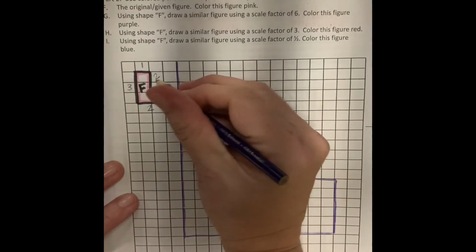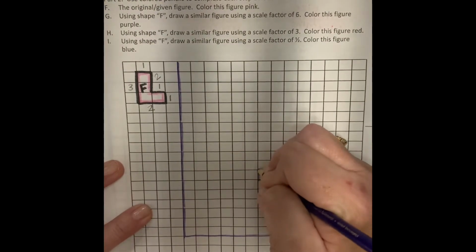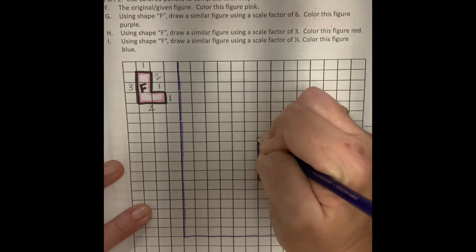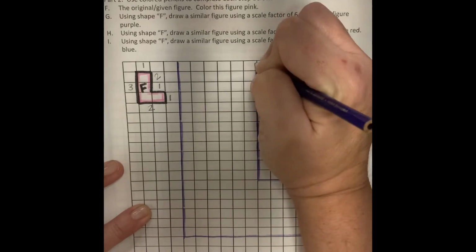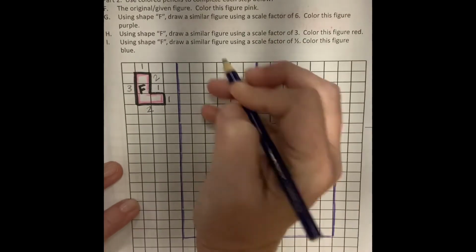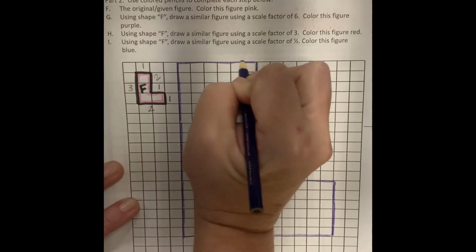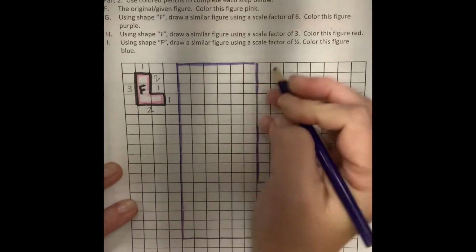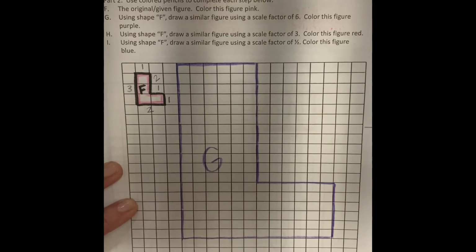It had another up part that was 2. So 2 times 6 is 12. So we're going to move 12 units up. And then the final part at the top was 1. So we're going across. 1 times 6 is 6. And we're going to label this figure G. And then go back around and make a note of how long each side length is.